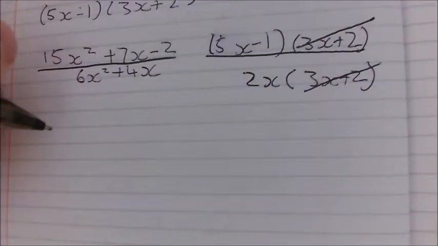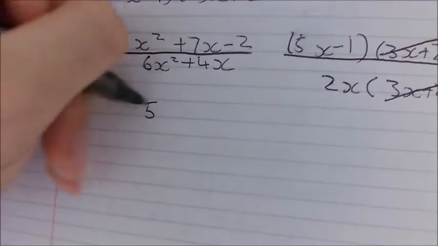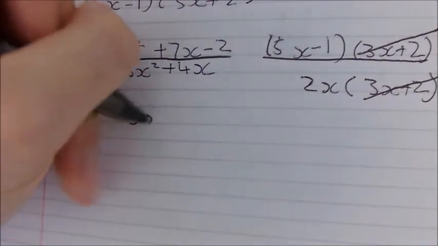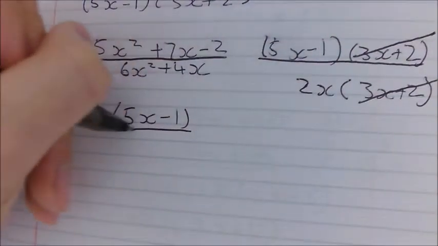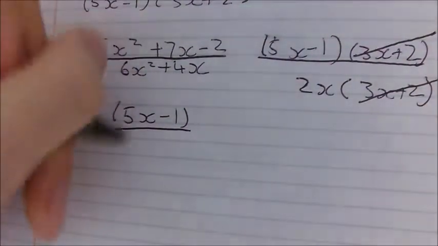And I'm going to be left with 5x minus 1 as the numerator. And as the denominator, I'll have 2x.